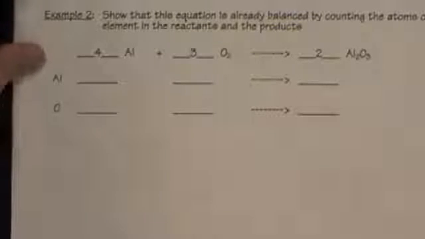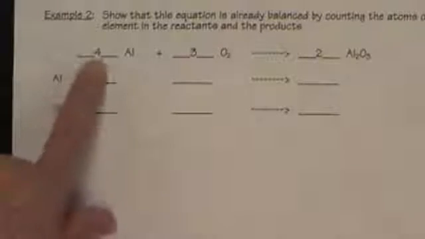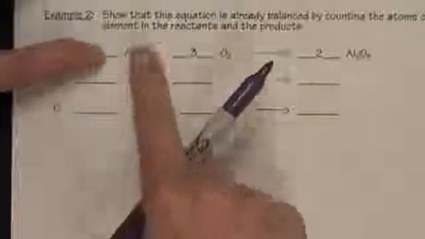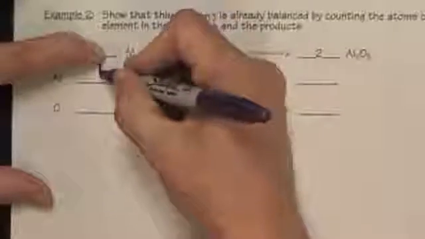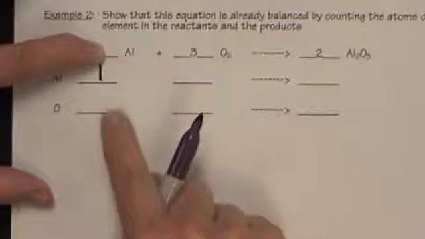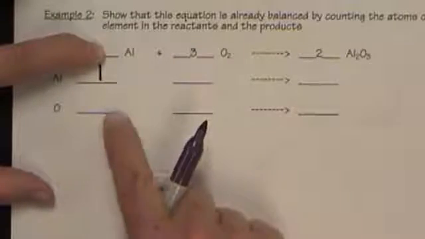So first what we're going to do is ignore these numbers. Let me just ignore those coefficients. If I ignore that coefficient for aluminum and I count on the line for aluminum how many there are, right here there's just one. Go ahead and write down 1. How many oxygens are there in that formula? None. So I'm putting down nothing for oxygen.